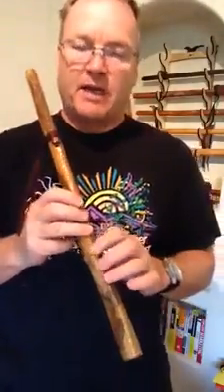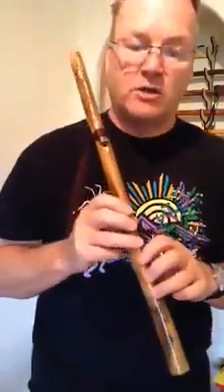Another interesting thing that you can do, and in fact you should do, is just hold certain notes longer. Rather than simply going up and down, sometimes it can be interesting to extend a note. It also gives you a little bit of a mental gap so that you can think about what you're going to play next.